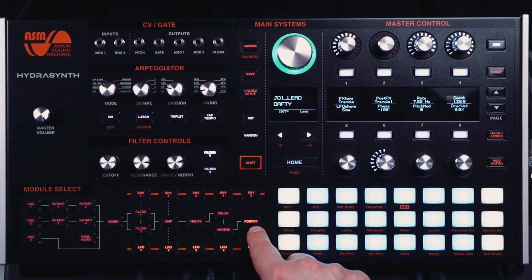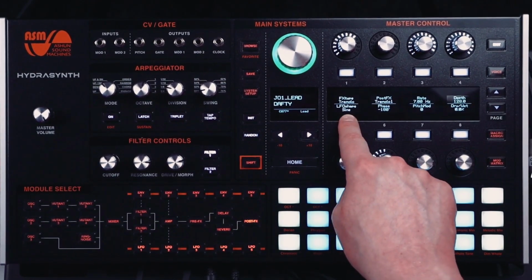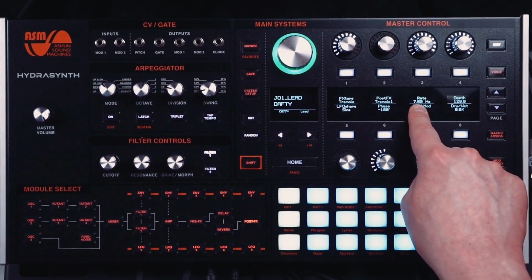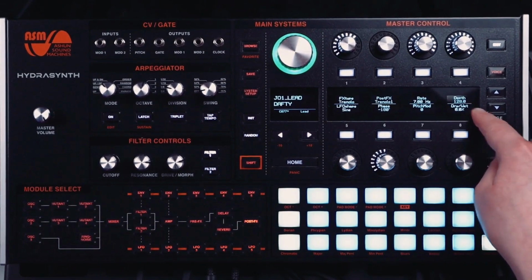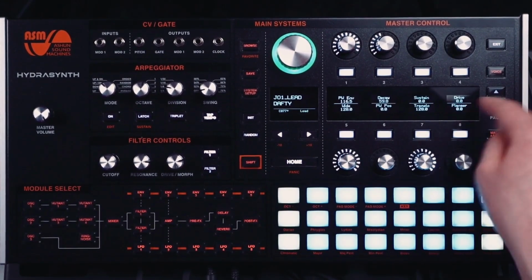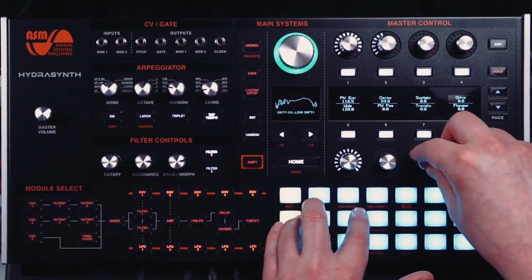So you can see on post effects there, we've got a sine wave tremolo with a rate of 7/8, and then the depth's all the way up there, but the dry and wet's down. So as we bring that up, it brings up the dry wet.